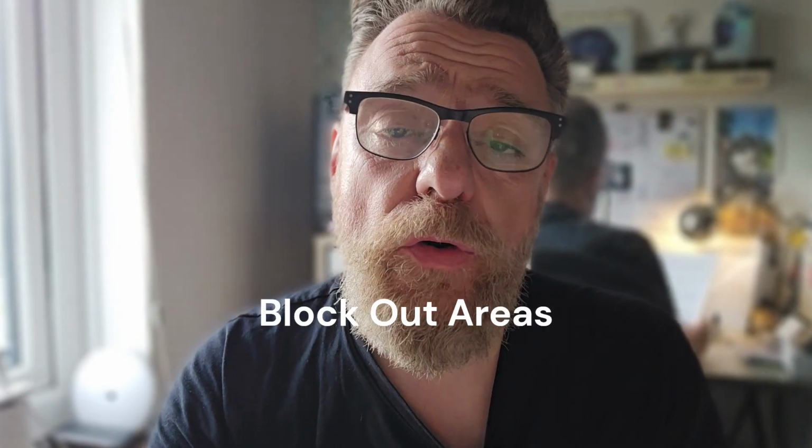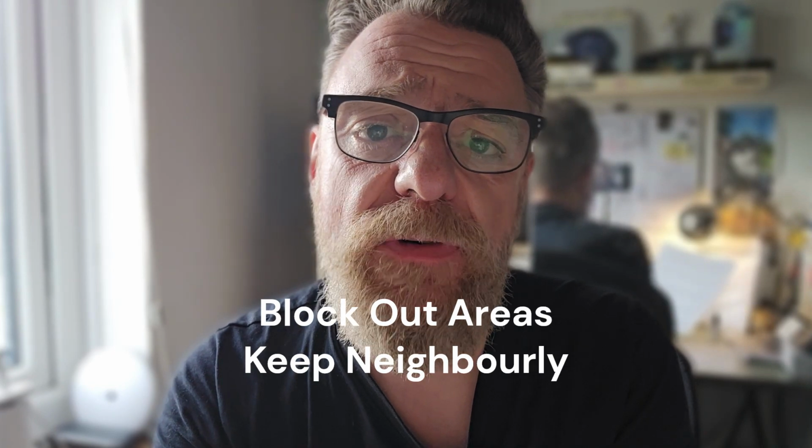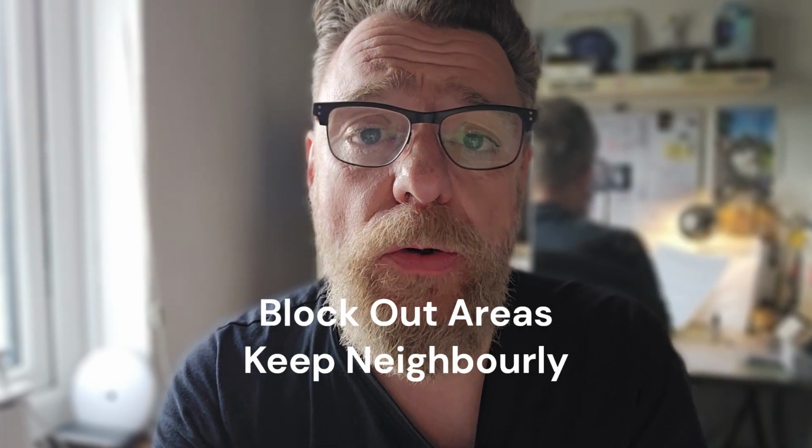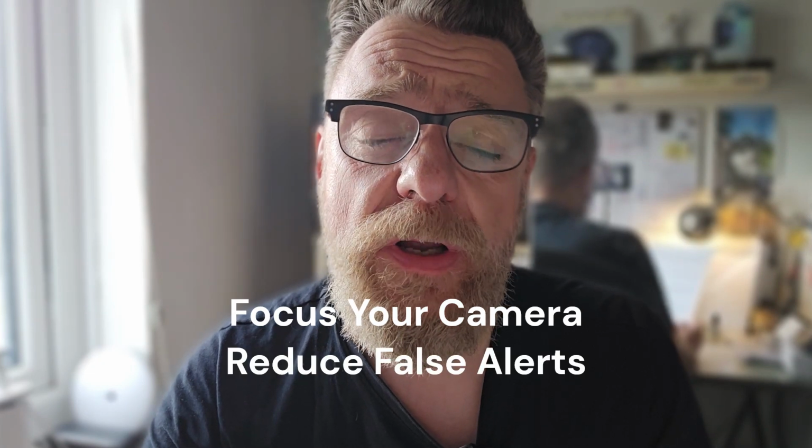So, in summary, privacy zones block out areas to avoid recording in that area altogether. They also ensure you keep up your neighbourly relations and abide by any local recording laws. Activity zones, on the other hand, help focus your camera's motion detection in certain areas which are important to you and will help reduce false alerts.